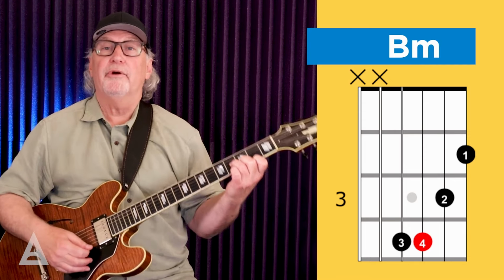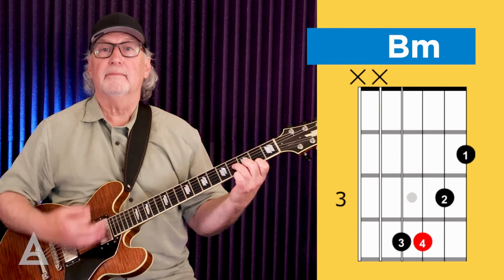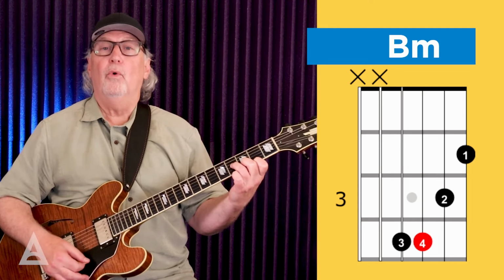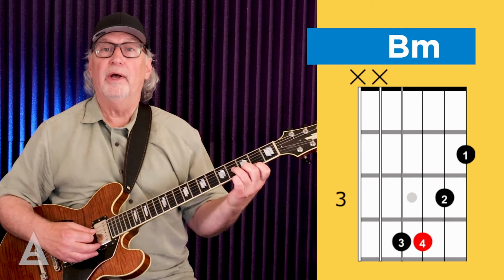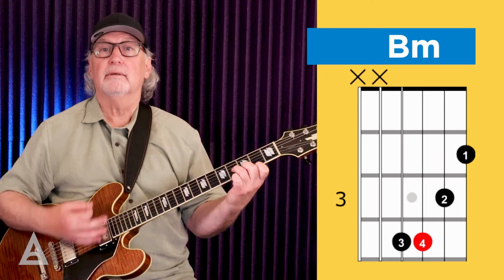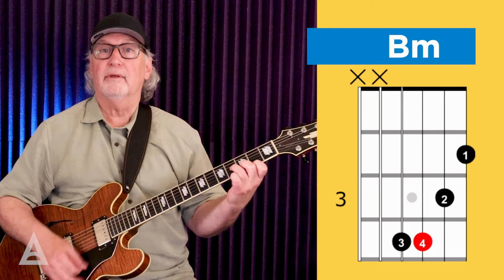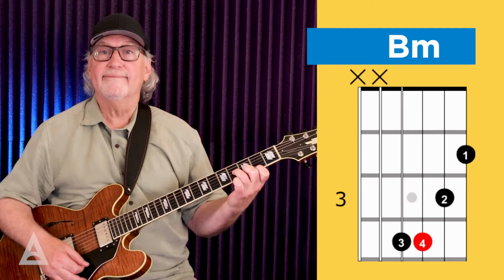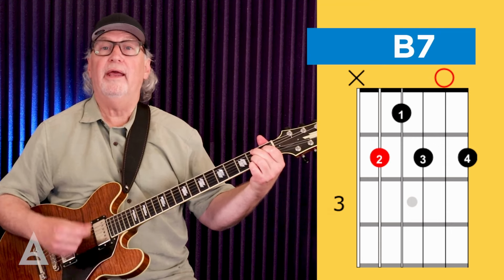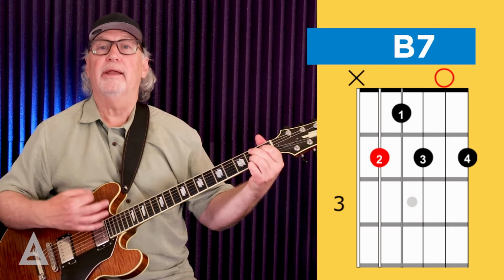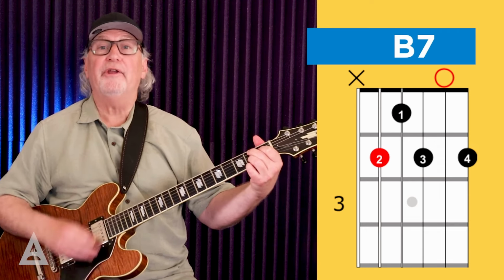Now, when you play the B minor chord, you can either strum just 3 strings, or if you like, you can bring in or incorporate the open D string as well. I kind of like just the top 3 for this. Okay, so let's play our B chords. B7, 1 and 2 and 3 and 4 and B minor, stair step.